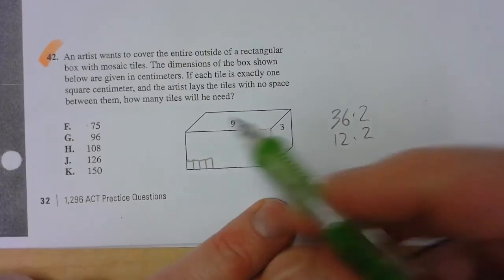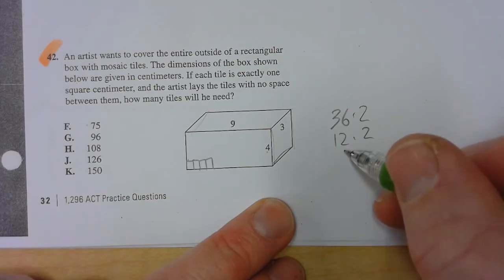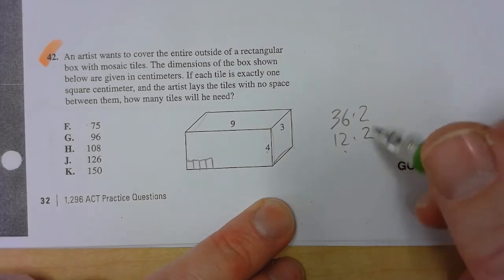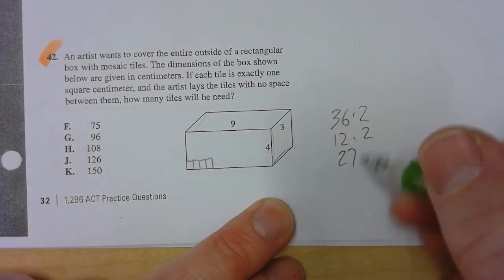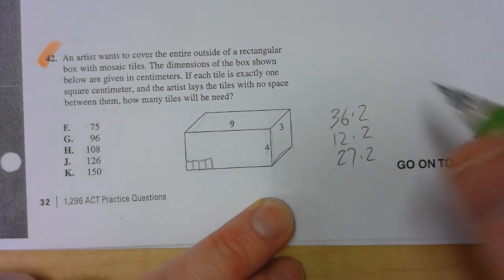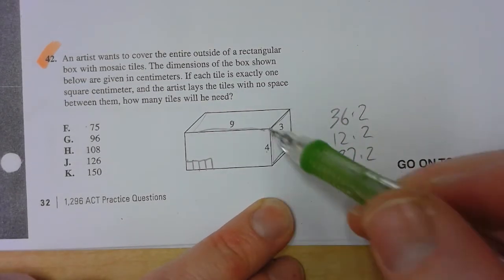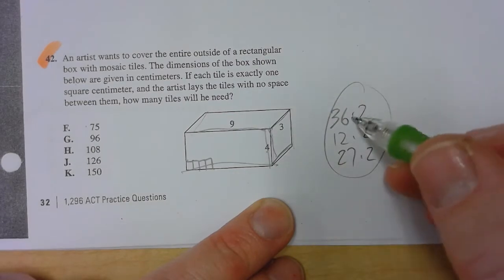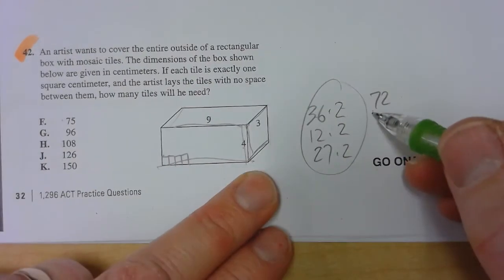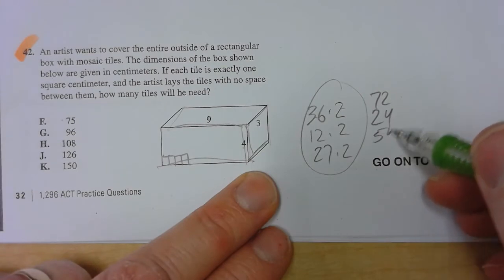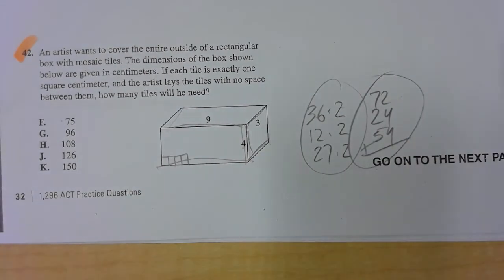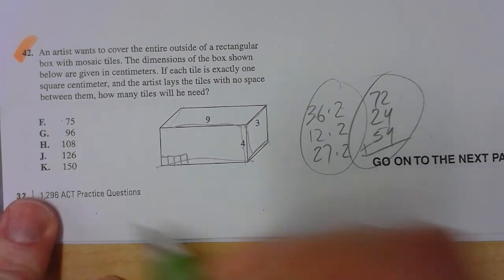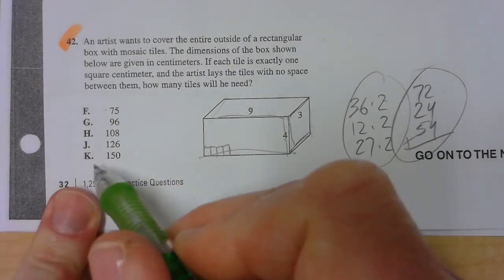And then the top would be 9 by 3. 9 times 3 is 27 times 2. So there's this dimension, 27, 12, and then 36. So you multiply that times that, 72, 24, and 54. Add those up, and that's your surface area, and that's how many tiles it takes, because each tile is a square centimeter. So the answer is 150K.